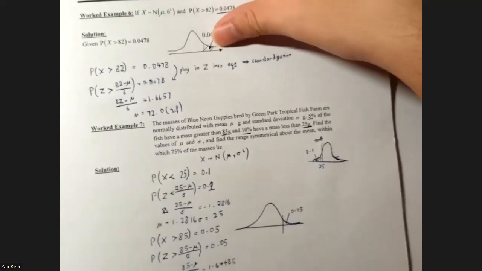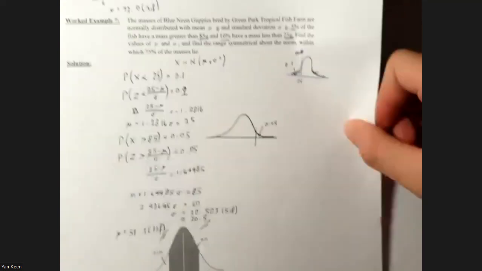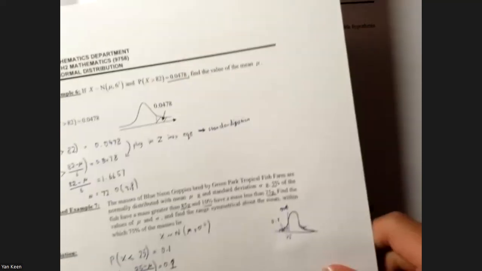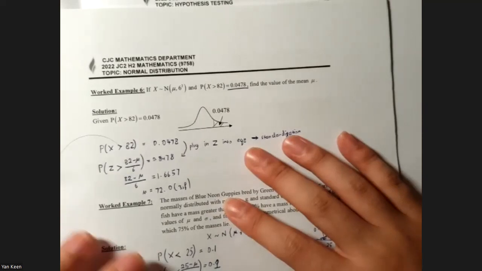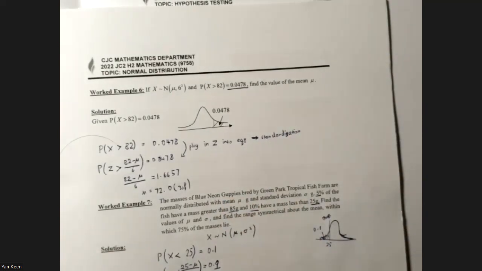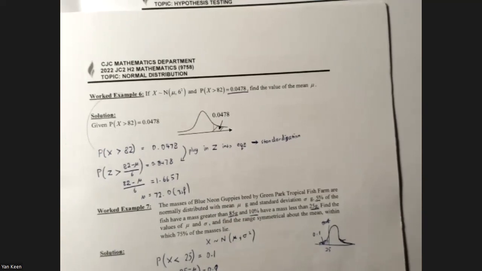I'm looking for something here. Okay, the first work example. Let me see work example 6. There you go. Look at that. Immediately after they talk about standardization, they give you a situation, a normal distribution where you do not know the mu. They ask you to find the mu immediately.